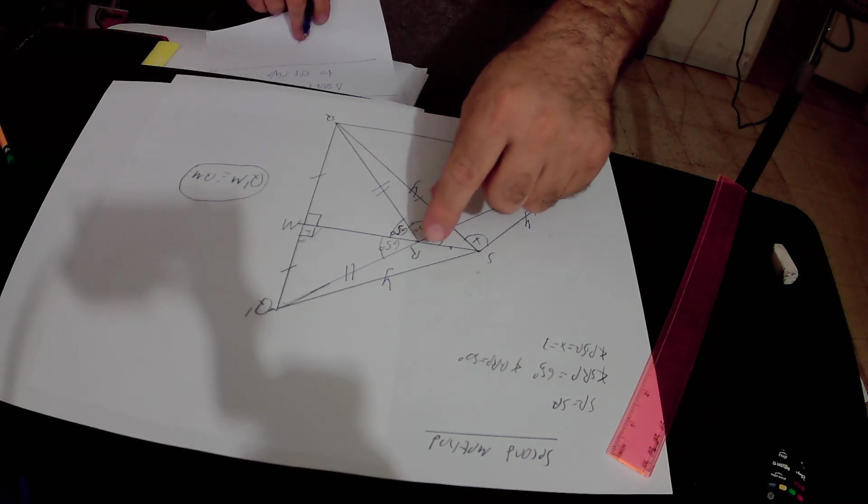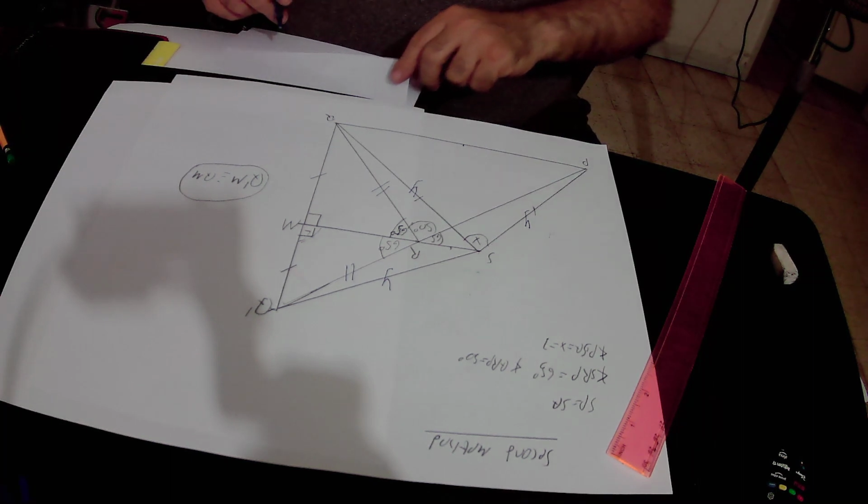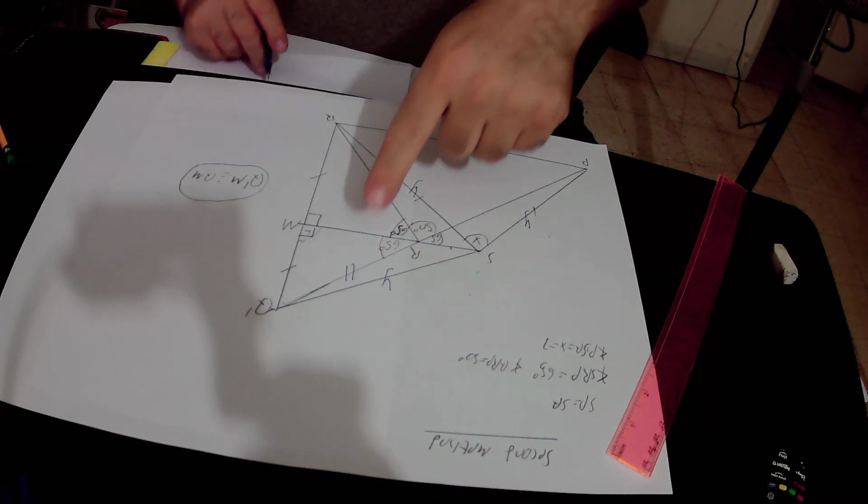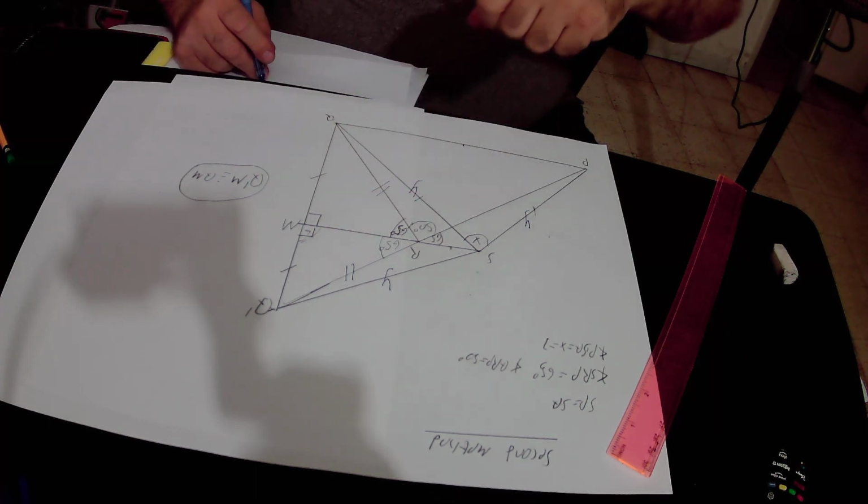From the fact that those two triangles can go into each other, we can conclude that those two angles are equal to each other.